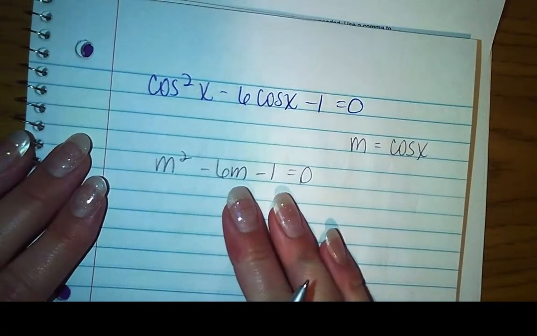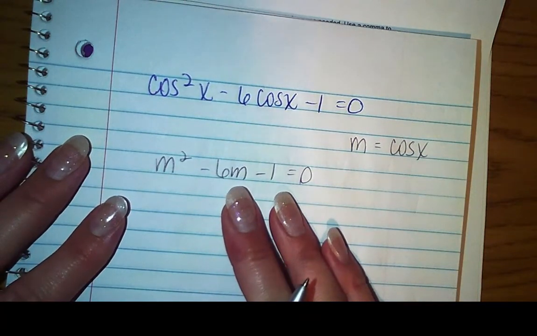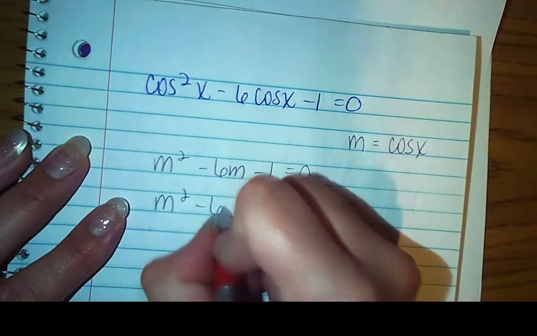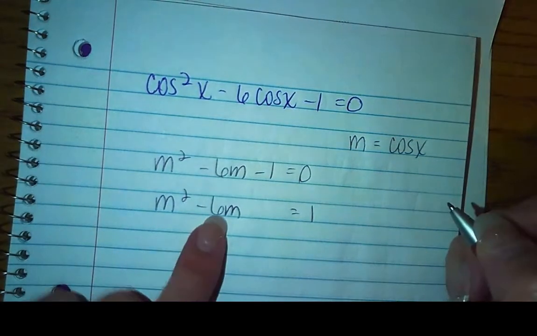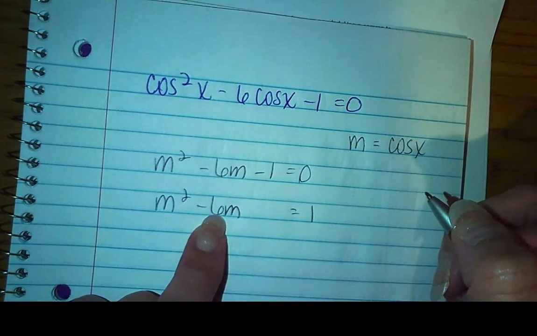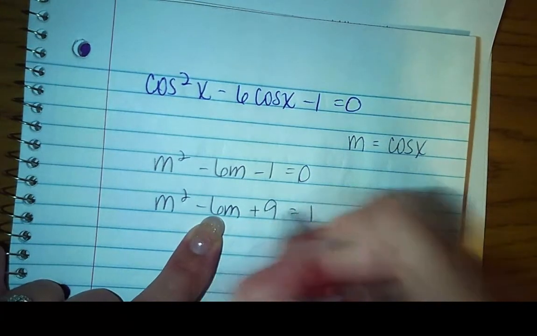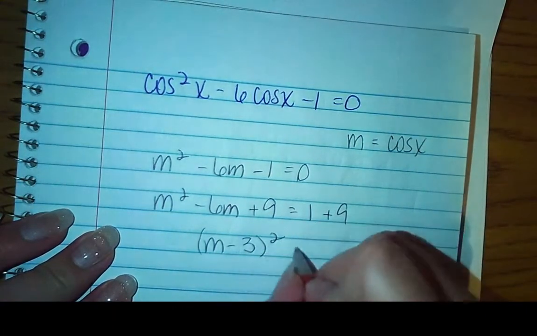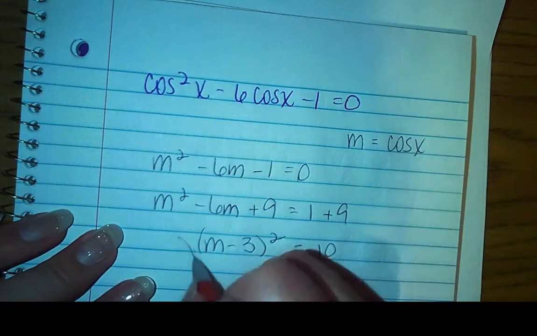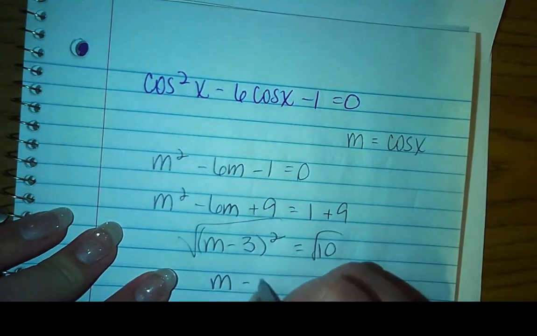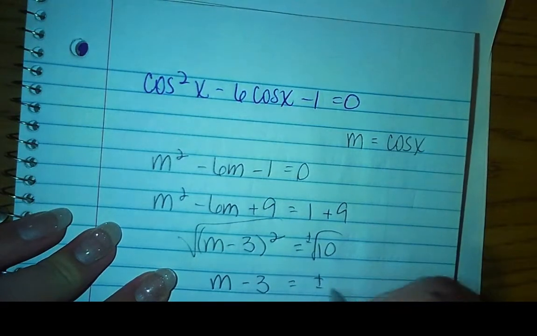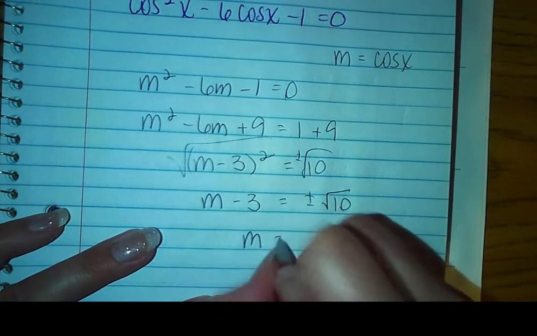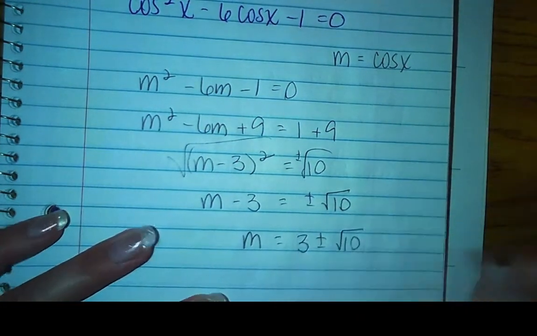So this isn't factorable. So you can use the quadratic formula or you can complete the square, and I'm going to complete the square. So I'm going to kick my 1 over. So m squared minus 6m equals 1. Take half of this, which is negative 3, and square it, which is 9. So I just created a 9. And now I can factor this as m minus 3 squared equals 10. Take a square root, take a square root. So m minus 3 equals plus or minus root 10. Okay, so I need to add 3. So m equals 3 plus or minus root 10.